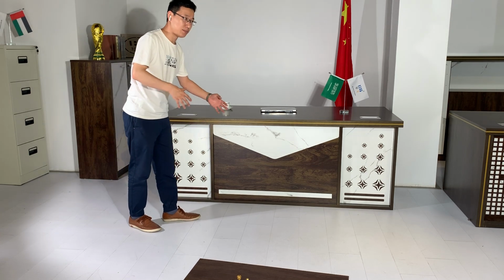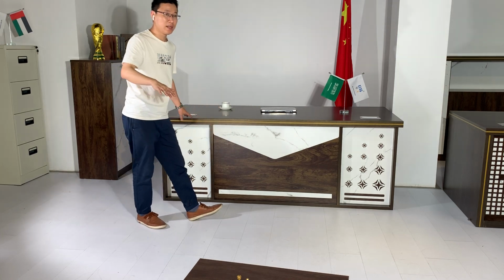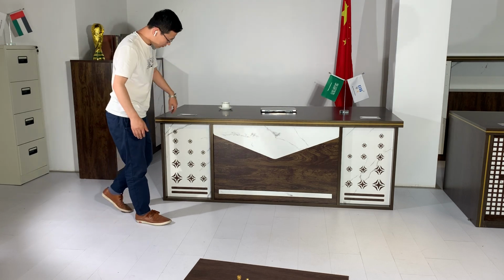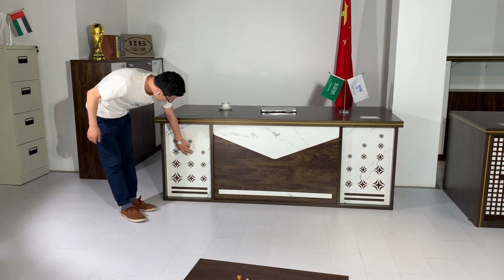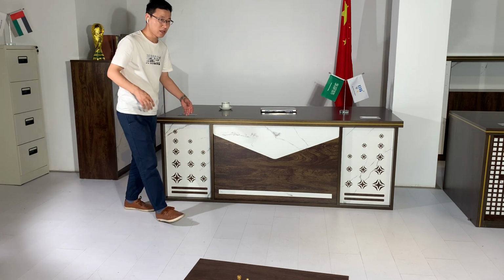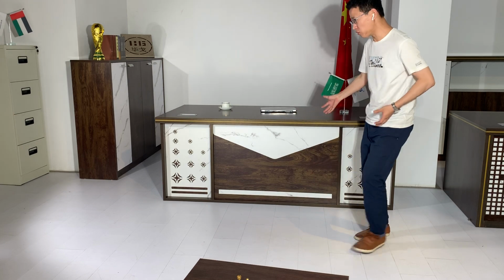This is like something in the sky, and this is like something on the floor. For the two sides, we make the background wooden color, and for the CNC part, we make a new, special CNC for this design.